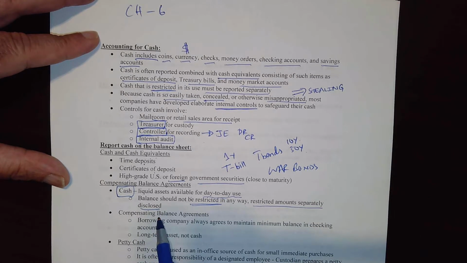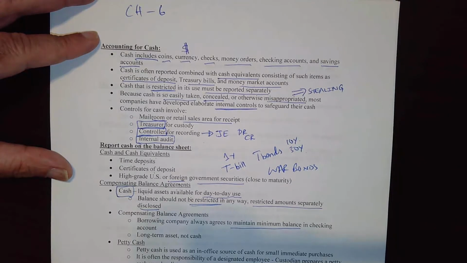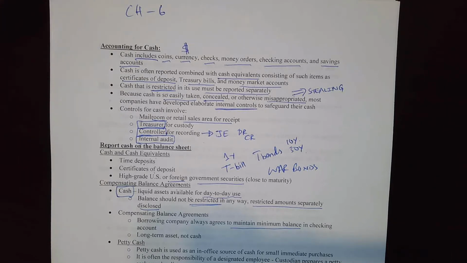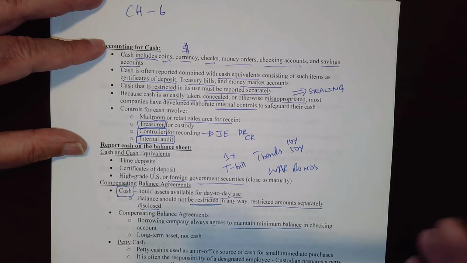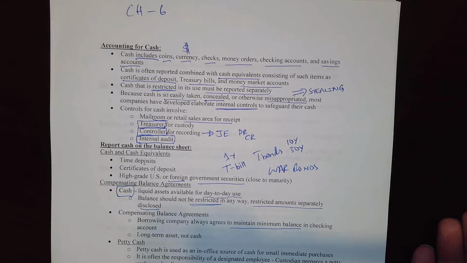Compensating balances: the borrowing company always agrees to maintain a minimum balance. So for example, you have a business and you want to borrow say $10,000, but the lending company such as a bank says you will always maintain a $2,000 balance in the bank. So basically you are borrowing the money from Chase Bank. First you have to open an account with Chase Bank and you need to maintain that balance. So basically you are borrowing $10,000, but you are using $8,000 at any given moment.